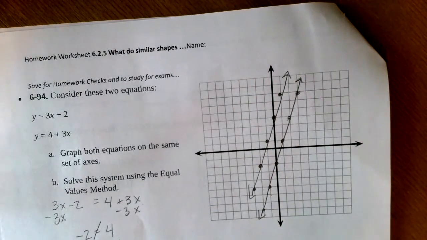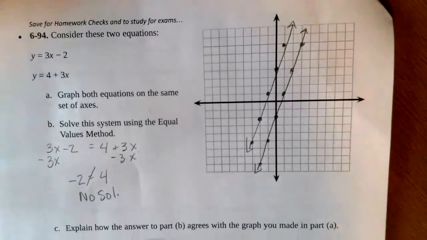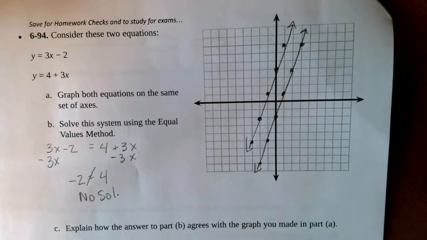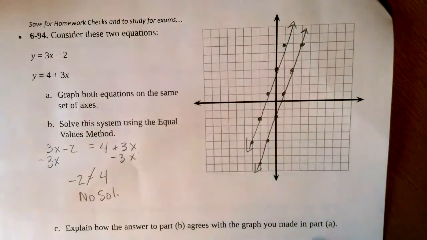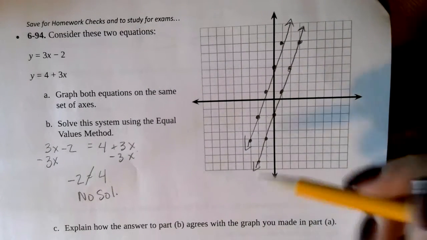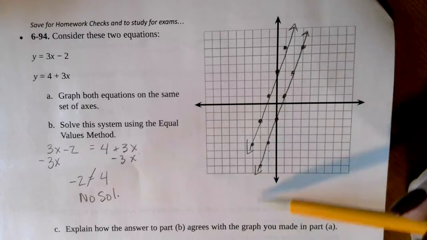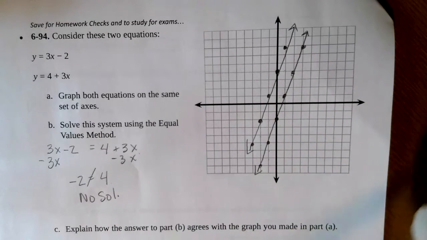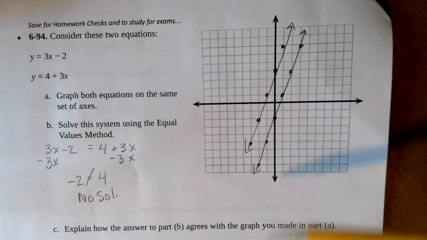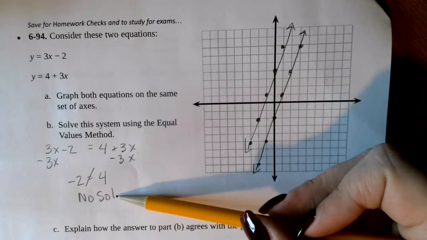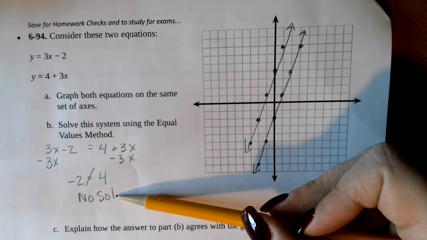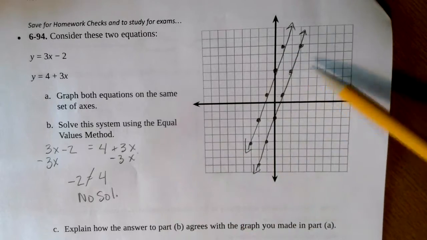And then for part C, I think it's going to talk about it. Explain how the answer to part B agrees with your graph that you made on part A. Well, on our first part where we graphed, we could see that those two lines did not intersect. They never touched each other. That's because they're both parallel, which makes sense. When we figured out our solution here and it said no solution, that means that they're never going to touch.